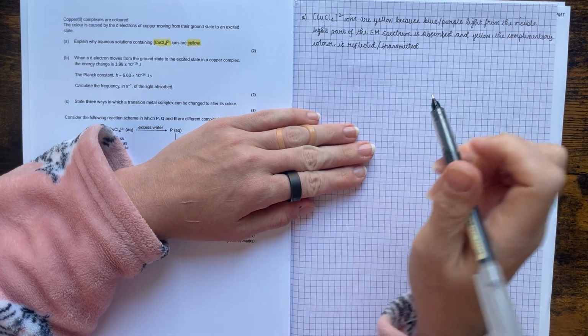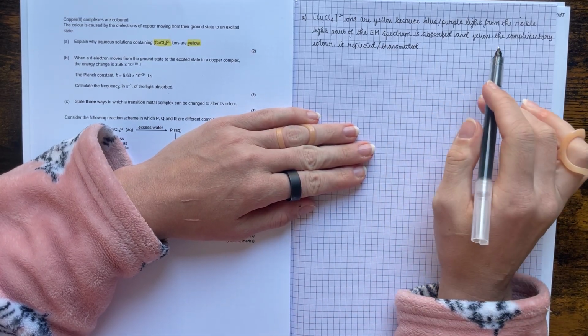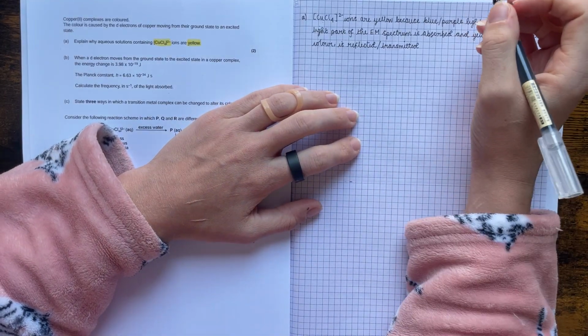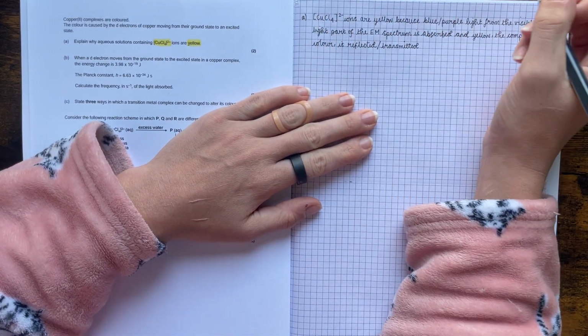So yeah, one mark for saying that the blue-purple light is absorbed, and then one for saying that it is the yellow that is reflected or transmitted. Hence, we see the solution as yellow. Okay.